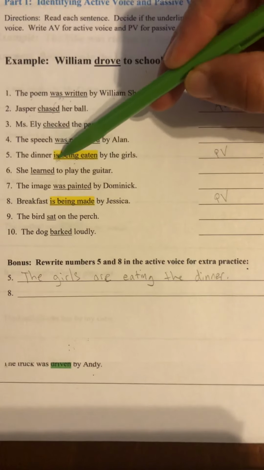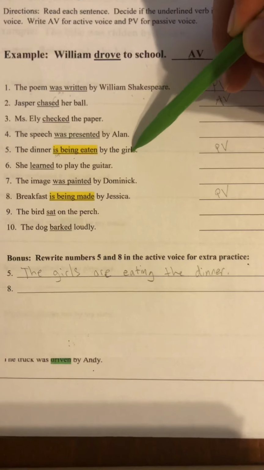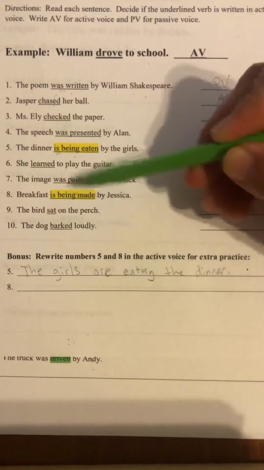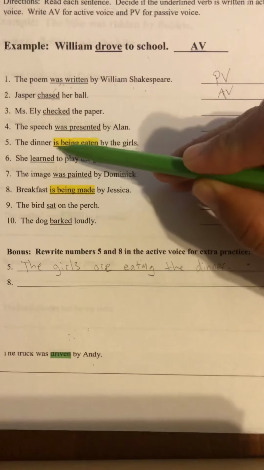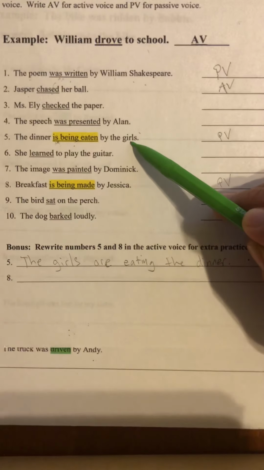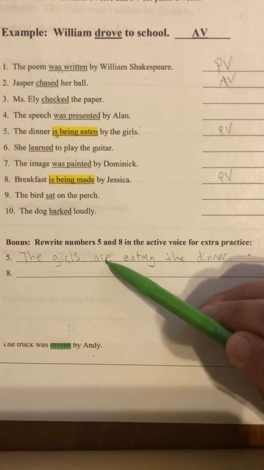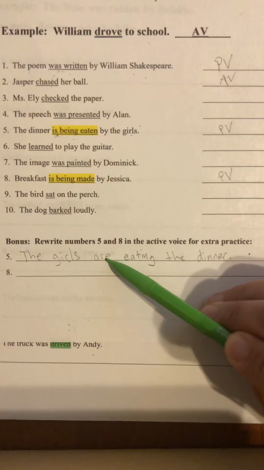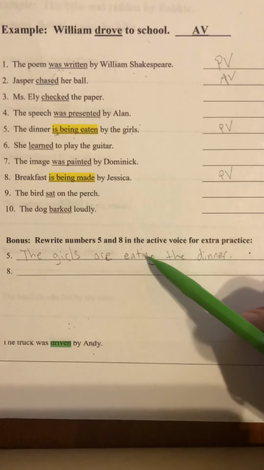Well, I have a present continuous, but my subject is plural. So I have to change this auxiliary verb here. Is is singular, which complements dinner, but now my subject is at the front of the sentence, right? If I rewrite it, the girls. The girls is plural, so I have to use are, and I want to keep it continuous, and I want to keep it active. So the subject goes first, and then the verb phrase, okay?